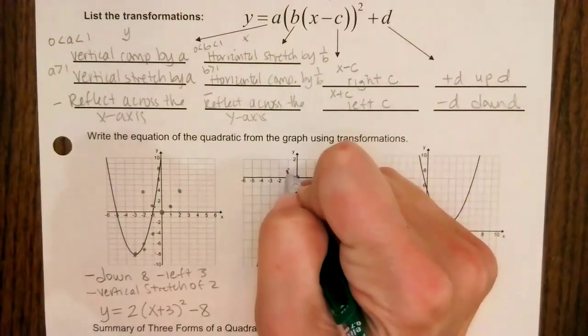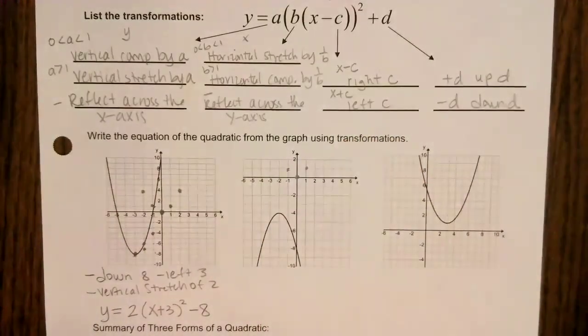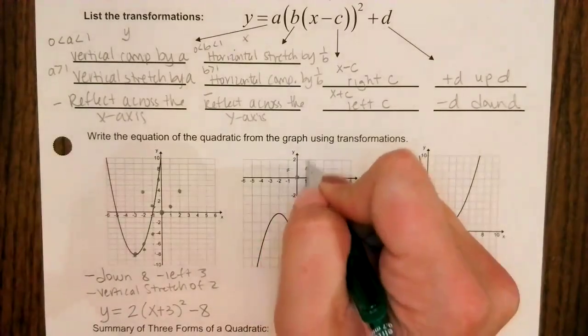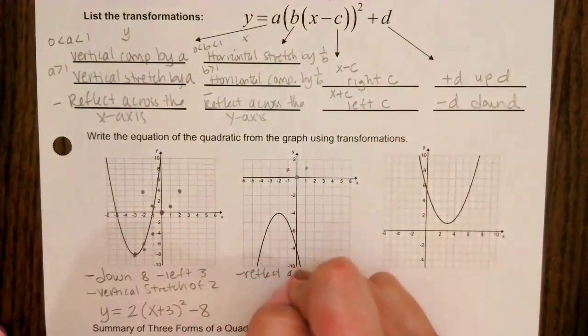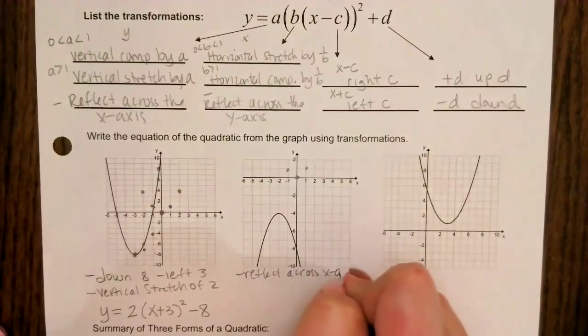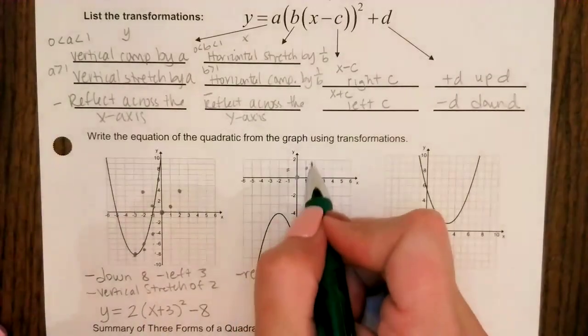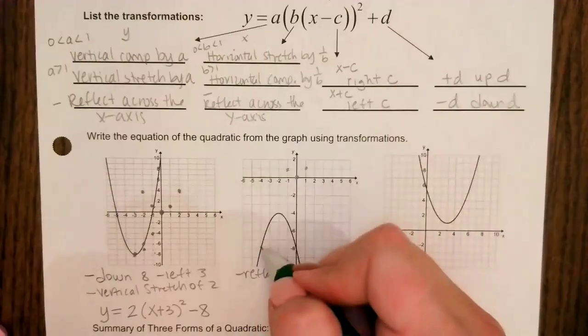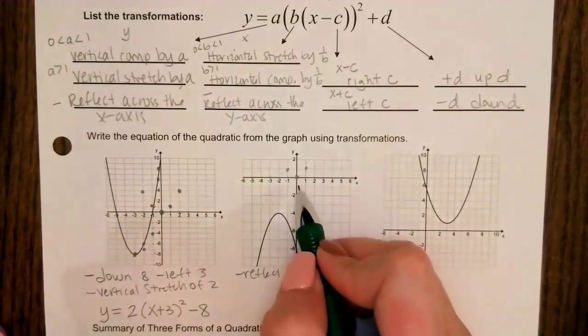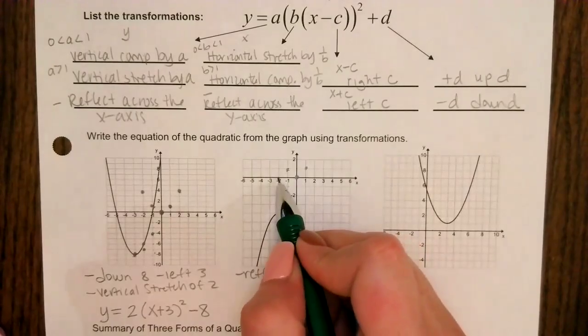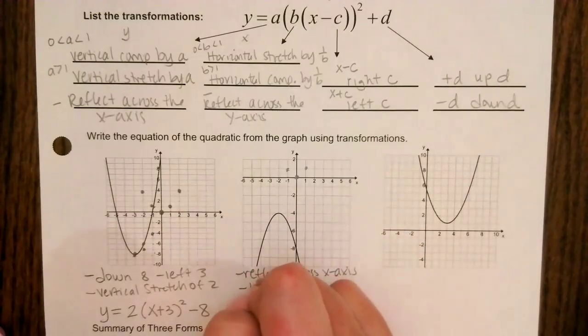So here are my key points for my quadratic. Just going to draw them there so that you can see what it looks like and start thinking about those transformations. Again, we've got some obvious ones. I can see instead of moving upwards, it is going downwards. So we have a reflection across the x-axis, because instead of being concave up, opening upward this way, it is concave down, opening downward. I can also see that it has moved to the left 2 and down 4.